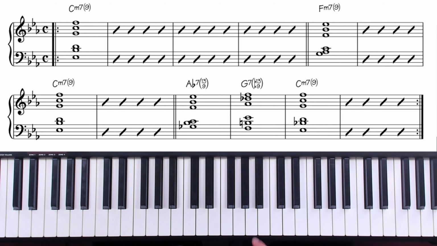Okay, now we're gonna take exactly the same voicings and chord progression, but we're gonna change to a salsa groove, 165 beats per minute, 2-3 clave. Okay, and let's see what we can do.